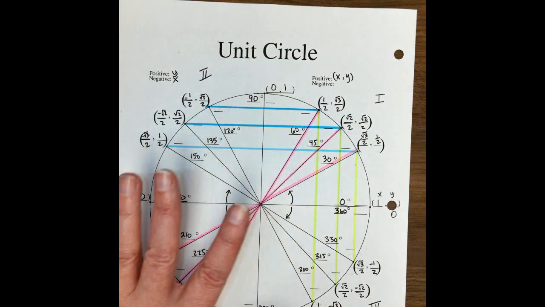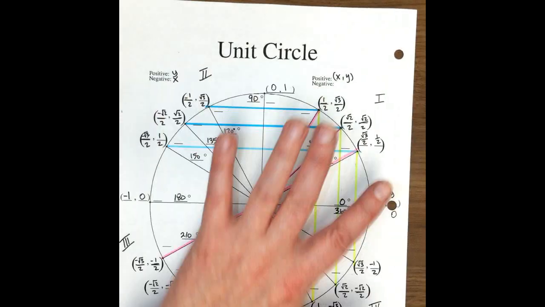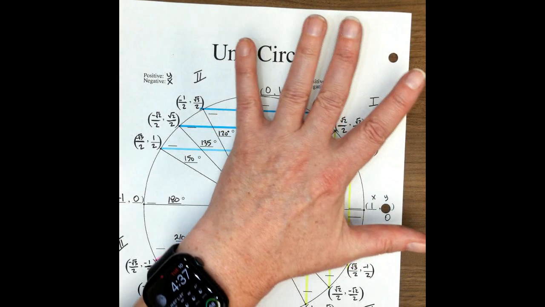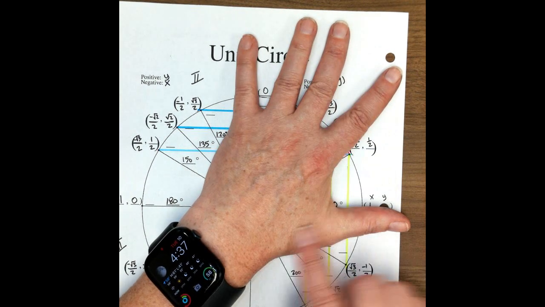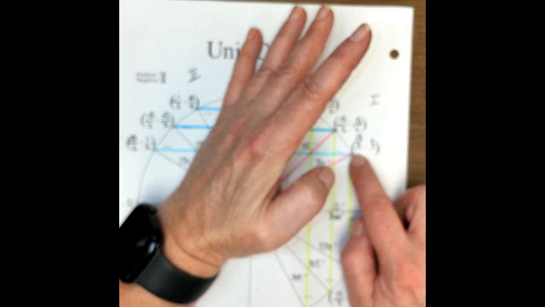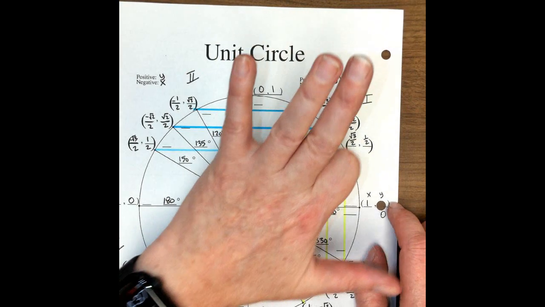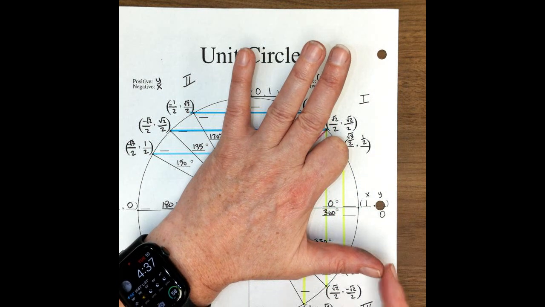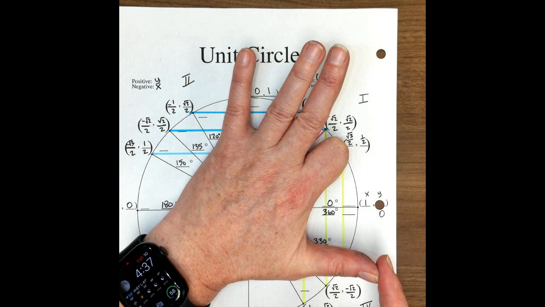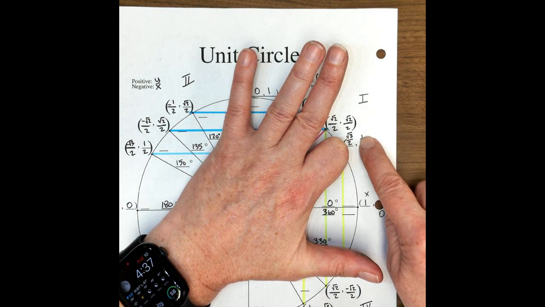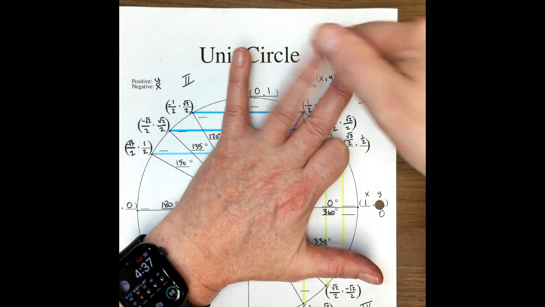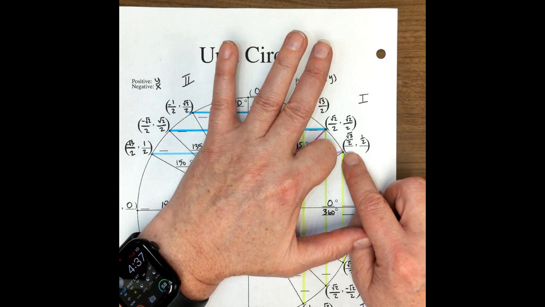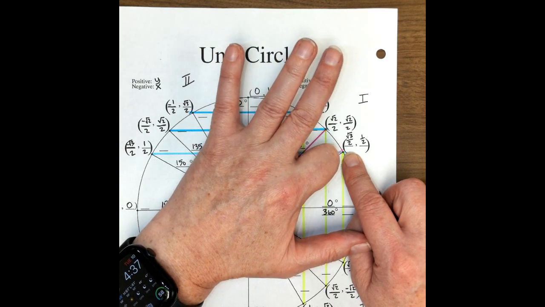To memorize these guys right here, I'm going to show you a really quick rule. If you place your hand down where this is the y-axis and this is the x-axis. If I'm trying to find the coordinates for this guy, I pull this finger down. I've got one finger here. That's the square root of 1 over 2, which is 1/2. I've got 3 fingers here. That's the square root of 3 over 2. It's always divided by 2.